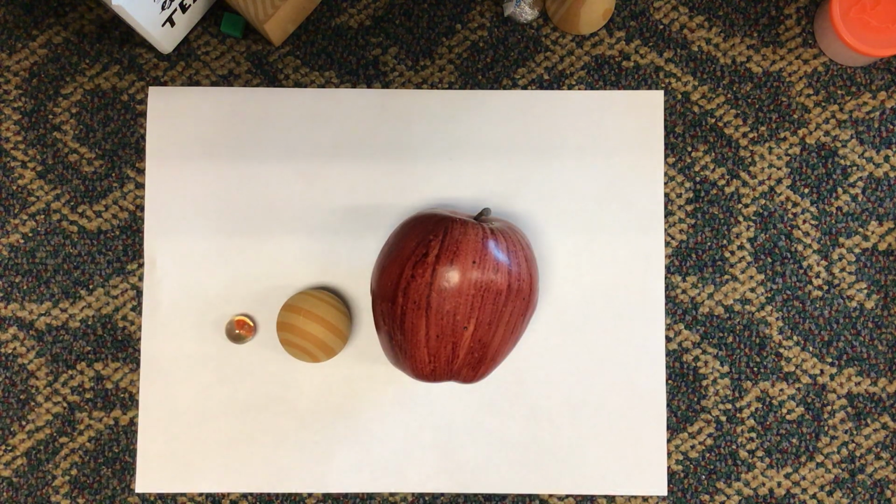How else are they different? Are they the same color? No, they are not the same color either. So there are some similarities and some differences. Let's look at our next shape.